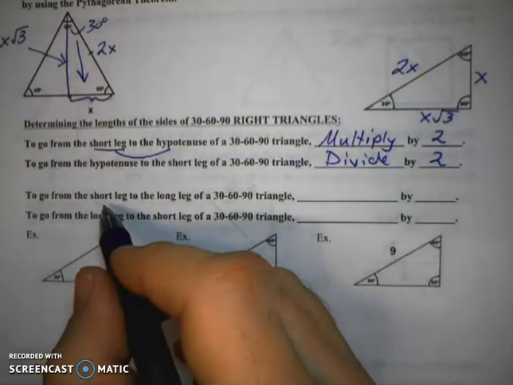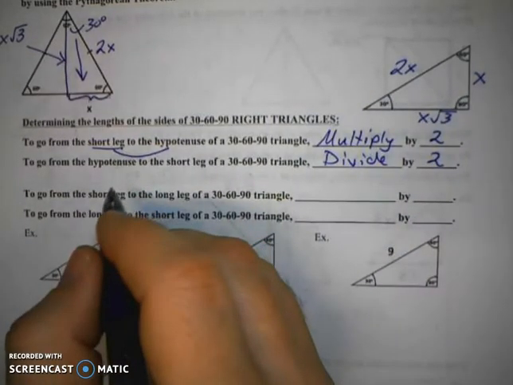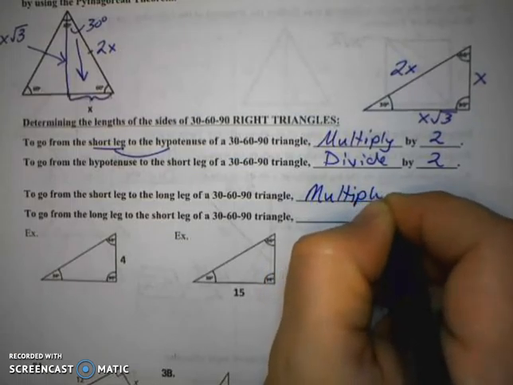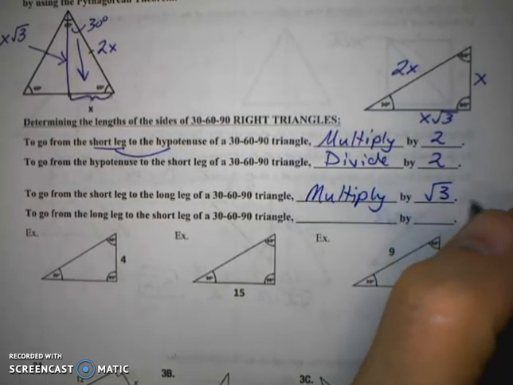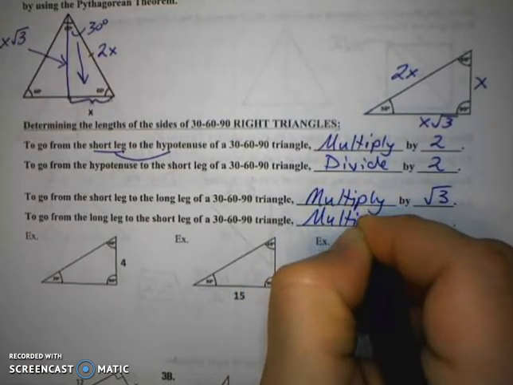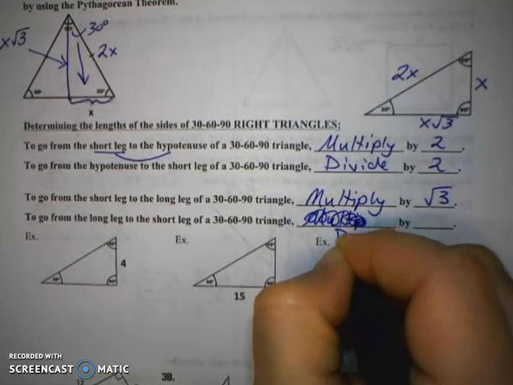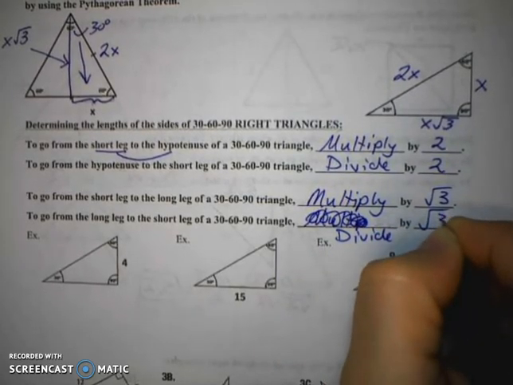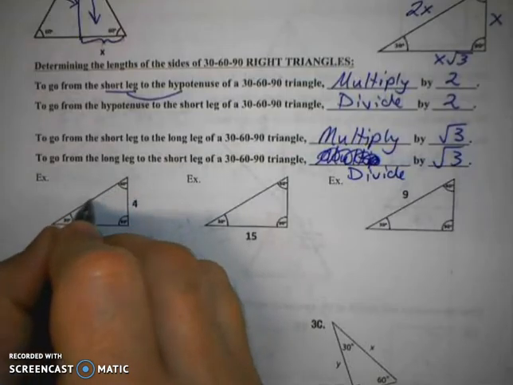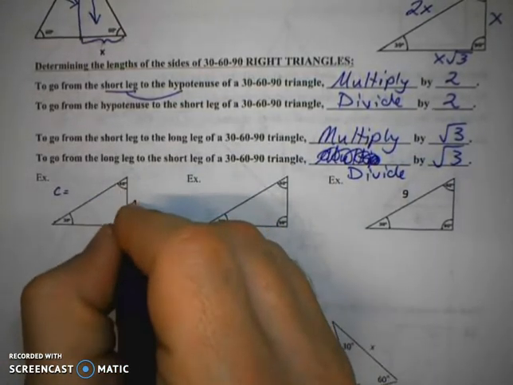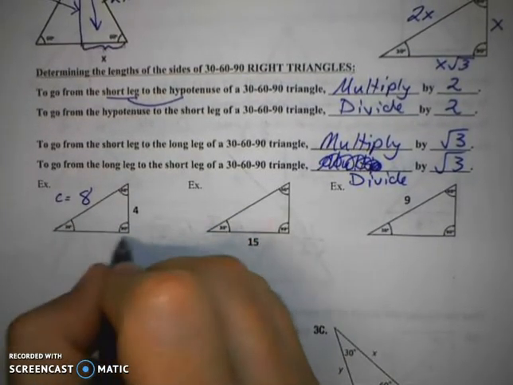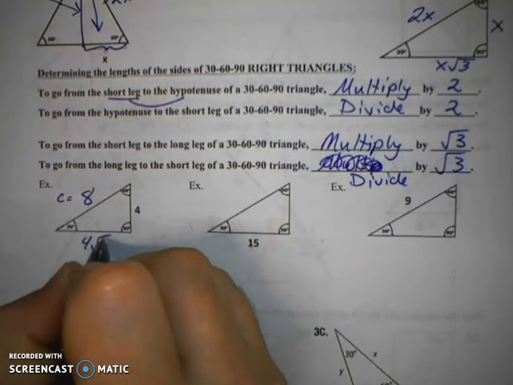To go from the short leg to the long leg, remember we start with our short leg every time here, we multiply by the square root of 3. And then to go backwards from the long leg back to the short leg, divide by the square root of 3. So in this example, we are given the short leg. This is your hypotenuse. So we take 4 times 2, which is 8. But your long leg is 4 times the square root of 3.